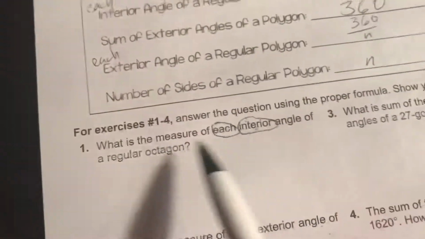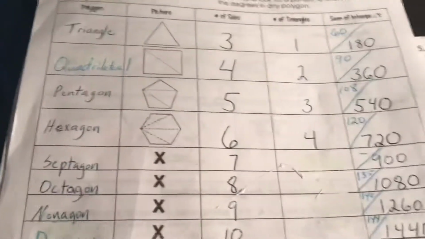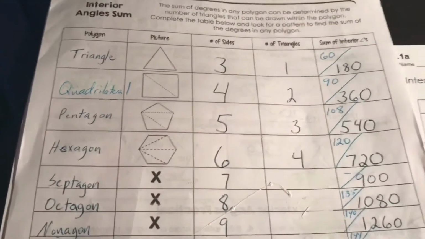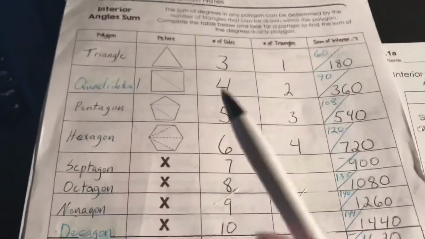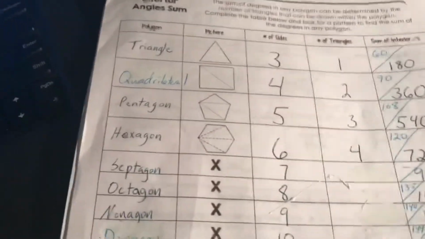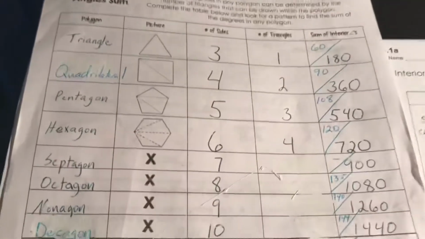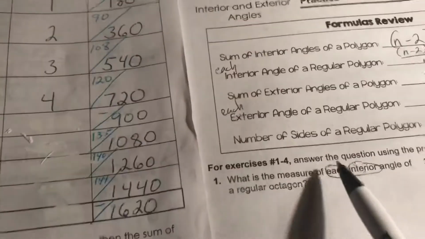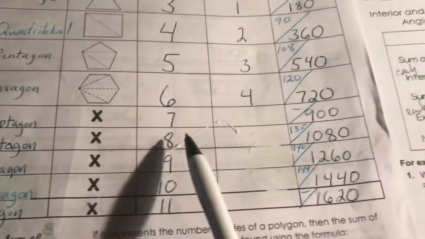So here it says each interior angle of a regular octagon. An octagon has 8 sides, and you're going to want to refer to this page as often as possible, your little cheat sheet. I really want you to refer to this and try to get your answer from here first, because eventually, if you use it enough, you will memorize it and not have to use it anymore. So regular octagon, we want the measure of each interior angle. We come over here, octagon, so that's going to be 8.